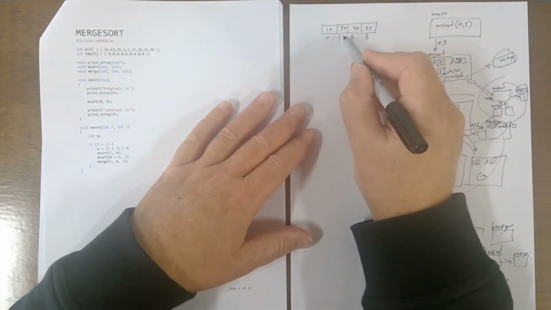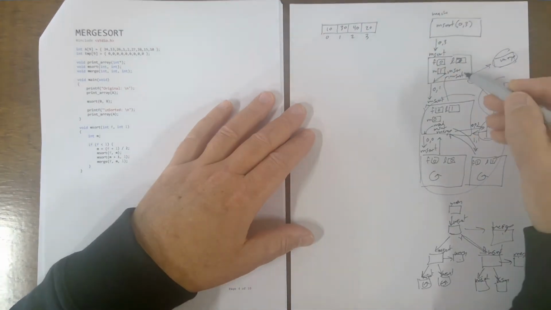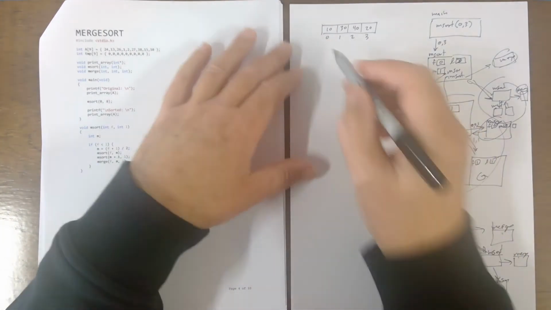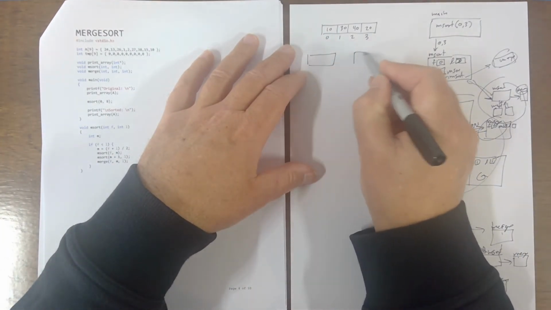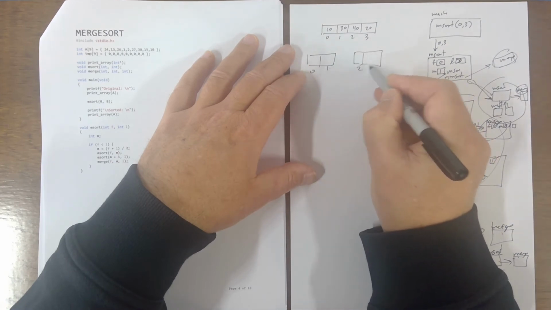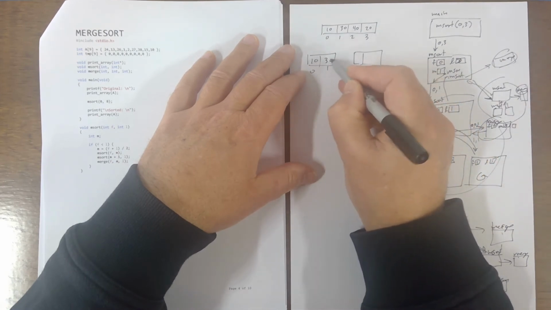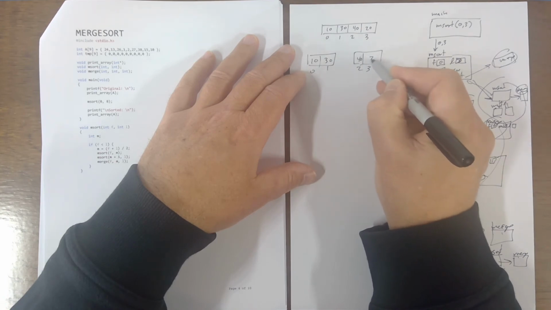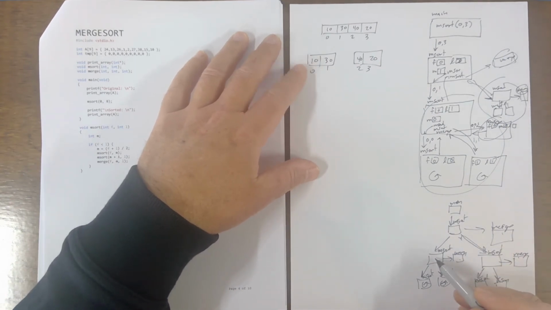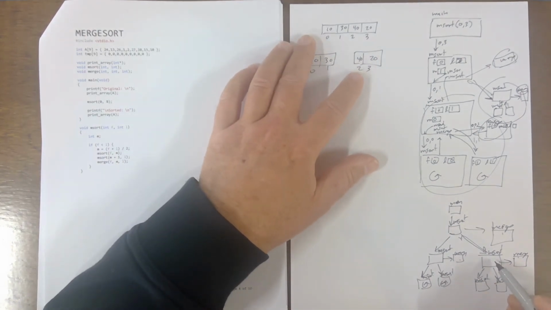So there's this first call to m sort, which breaks this into two pieces. So it breaks it into this thing and this thing. Index is 0 and 1, and index is 2 and 3. So this has the 10 and the 30 in it, and this has the 40 and the 20 in it. Okay, that was the first call to m sort that broke it into 2 pieces. This guy's trying to m sort this subarray here, and this guy's trying to sort this subarray here.